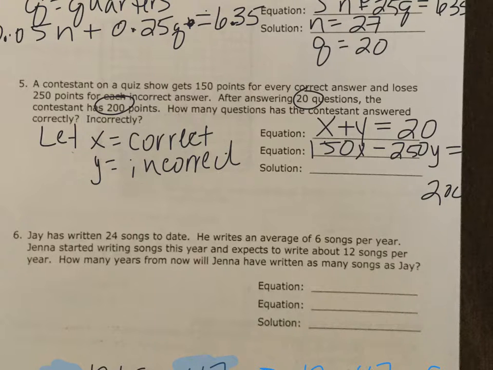Okay, so I'm going to, again, use substitution. I'm going to solve x plus y equals 20, maybe for y. So y equals 20 minus x. Then I'm going to put that in for y right there.